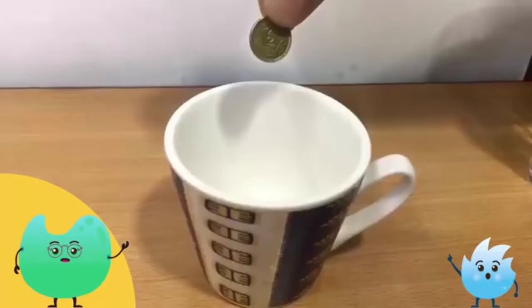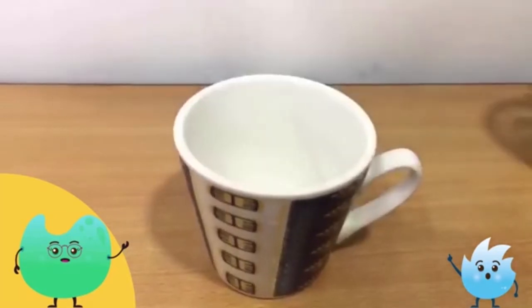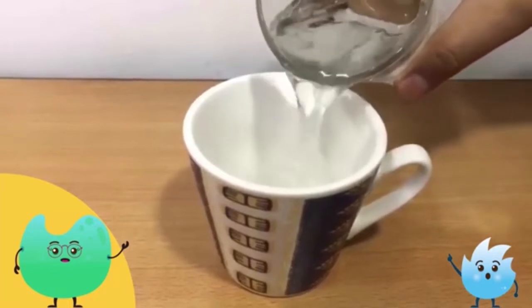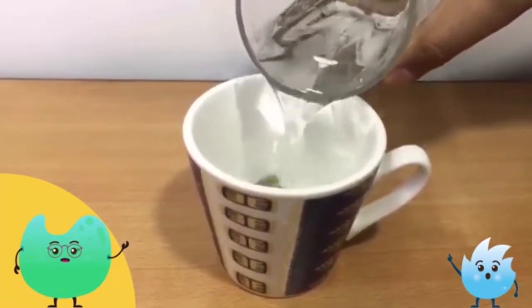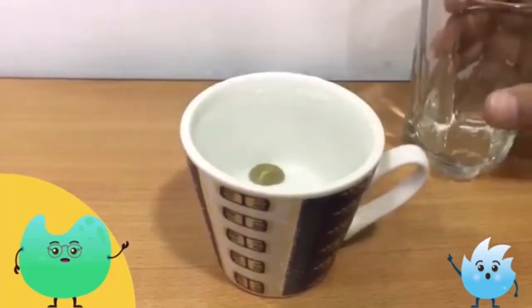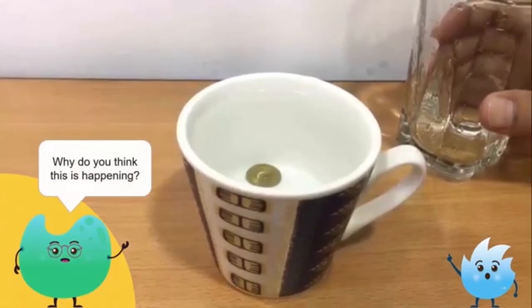Let's start with a very simple experiment. Put a coin in an empty cup. Position yourself in such a way that the coin is not visible. Now slowly add water into the cup. Slowly you will start to see the coin. Observe that the coin is completely visible now. Why do you think this is happening?